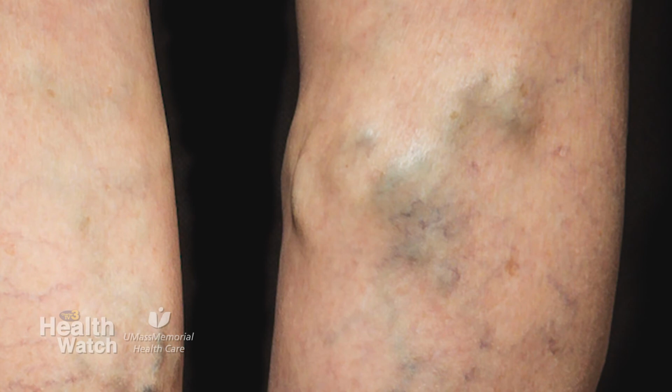Is age a factor? Varicose veins can start as early as the teenage years and become more prevalent as we age. Over the age of 50, I want to say a quarter of Americans actually already have some existing varicose vein disease.